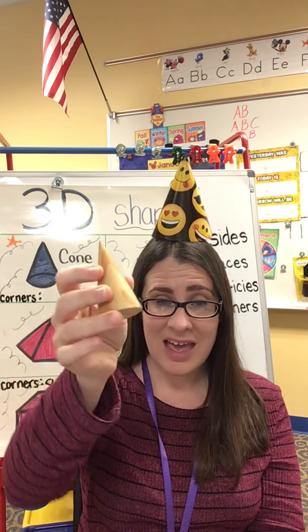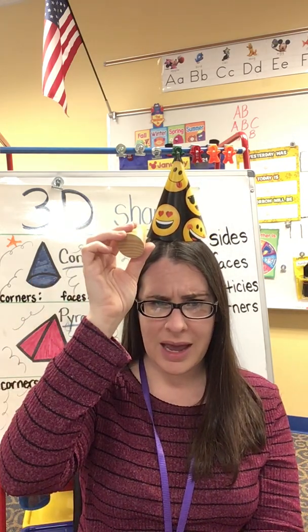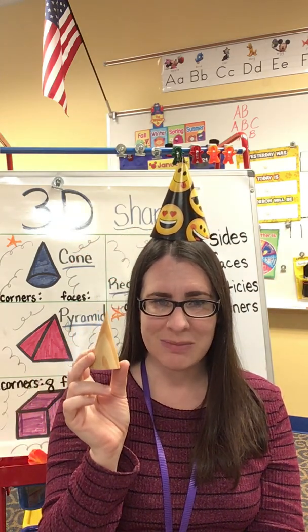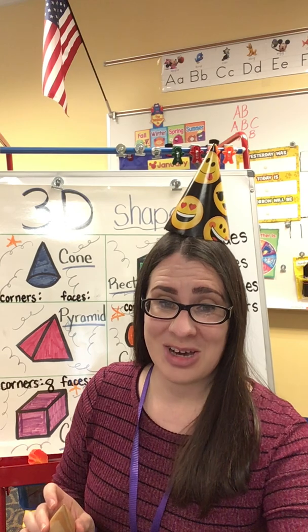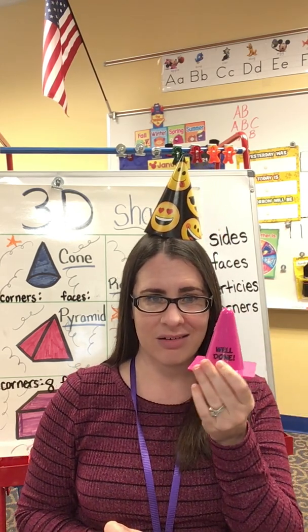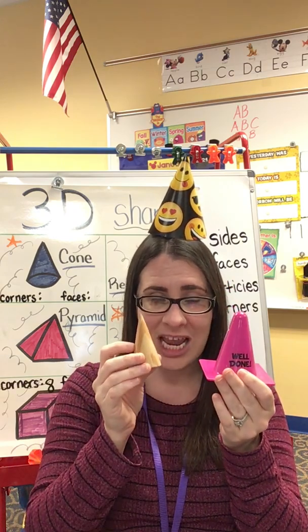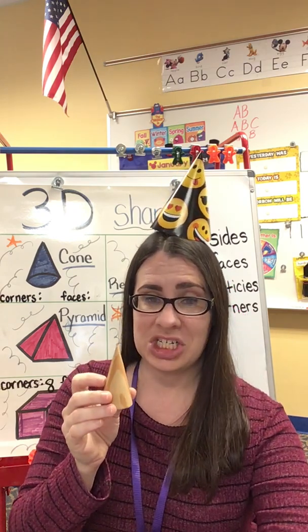All right, now if we look at this shape, you'll notice it's something I can hold in my hand. It's a 3D shape. And it's the same shape as my party hat, isn't it? It's the exact same shape as my party hat. Something else that's a cone that we see all the time, especially when we're driving, are traffic cones, right? They look the same. They are the same shape. A cone is a shape.